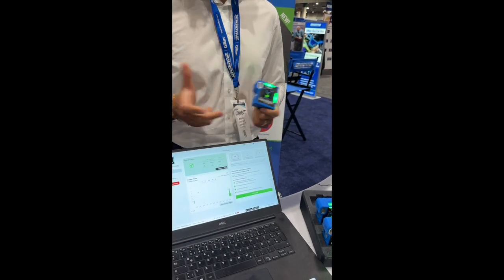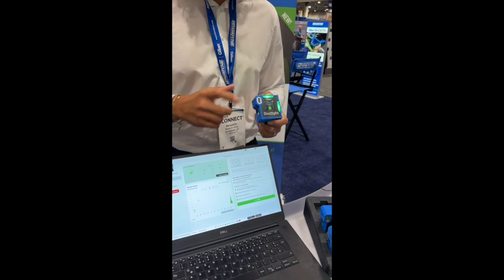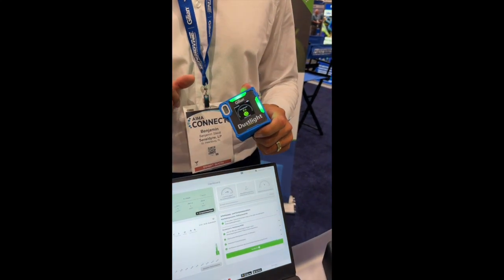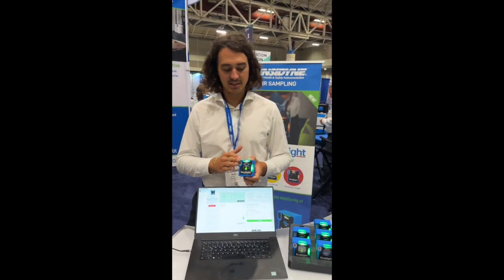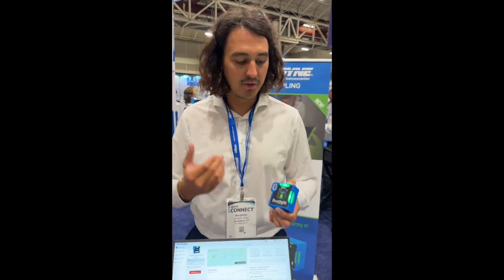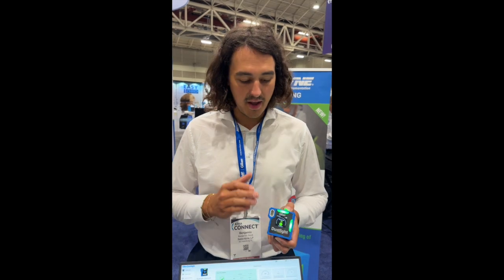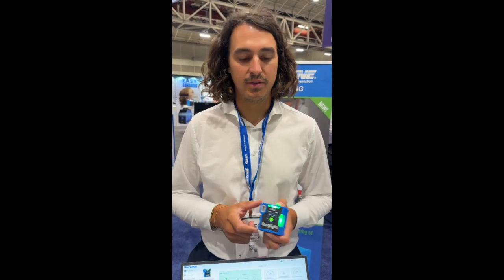It's lighting like green, everything's fine, but if it's turning yellow or red, those two lights, then you're in danger and should do something about it. The great thing about the Dustlight is that you can really use it together with parametric sampling, and both systems benefit from each other.